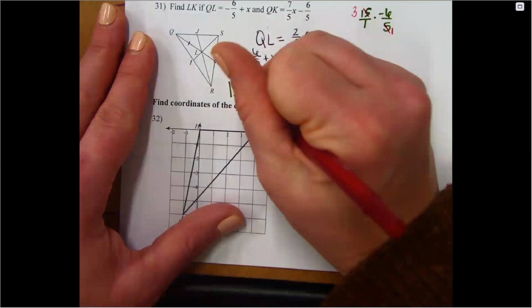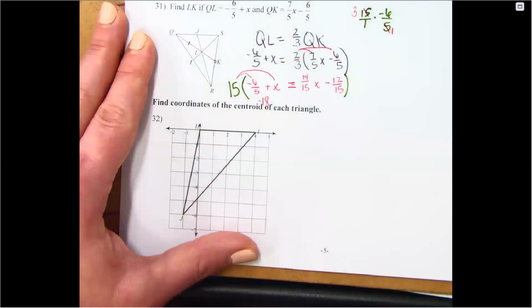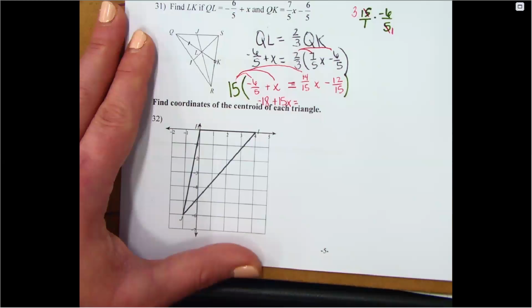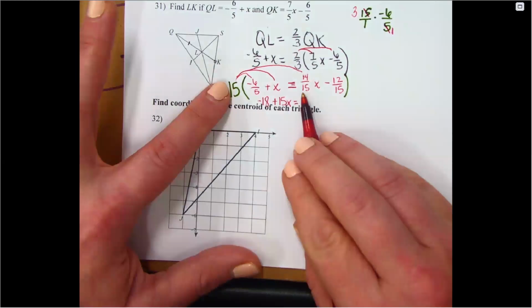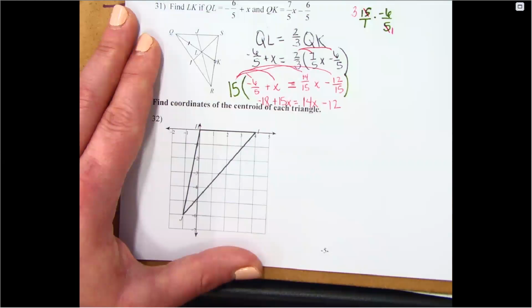Then we have 15 times x, which is 15x. Then 15 times 14/15, the 15s cancel, leaving 14x. Same thing here, leaving -12. Now that is not hard. Once you get to this part, you're good to go.